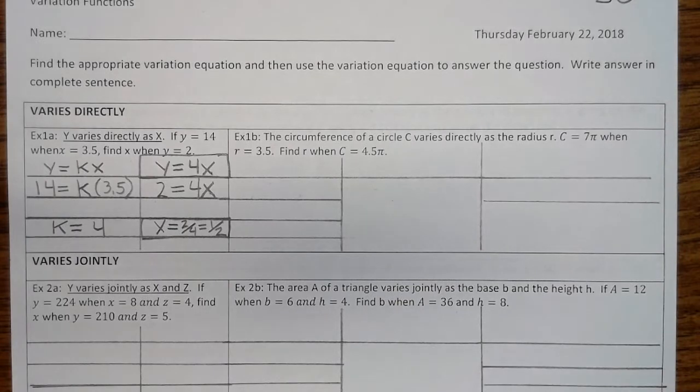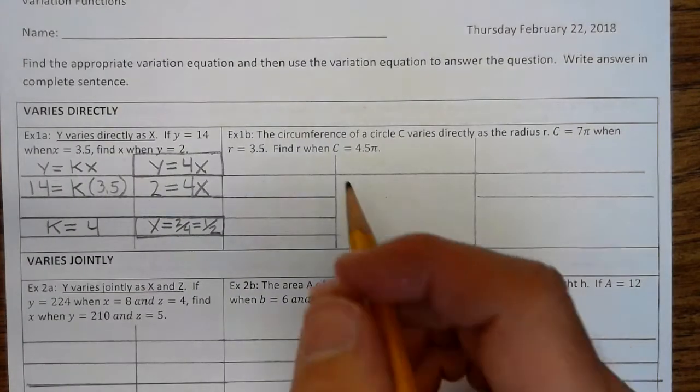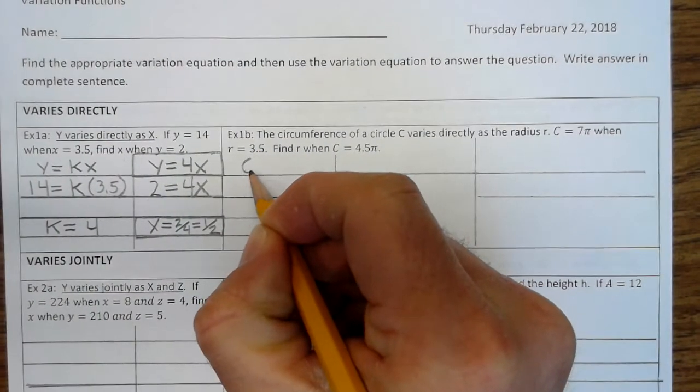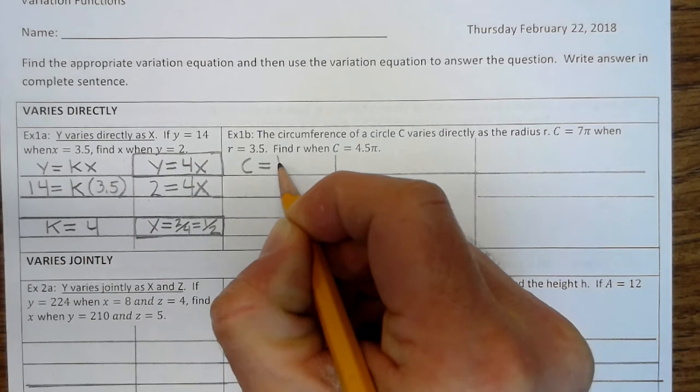All right, example 1b. The circumference of a circle C varies directly as a radius r. C equals 7 pi when r equals 3.5. Find r when C equals 4.5 pi. All right, so the circumference of a circle C varies directly as the radius r. So our equation is C equals kr.